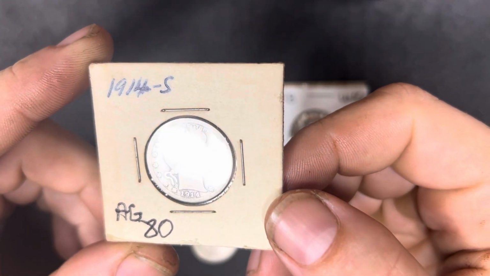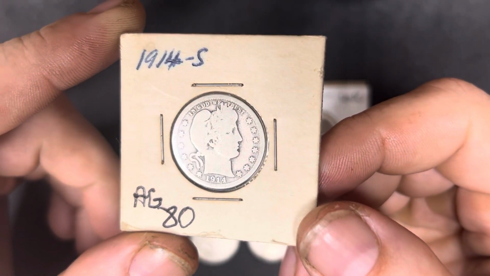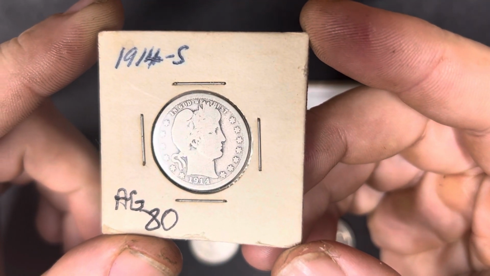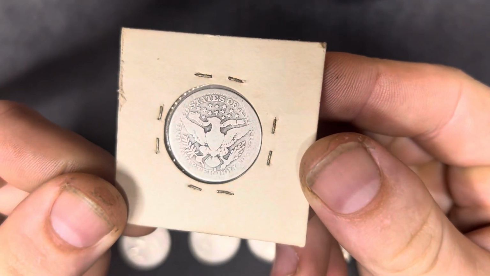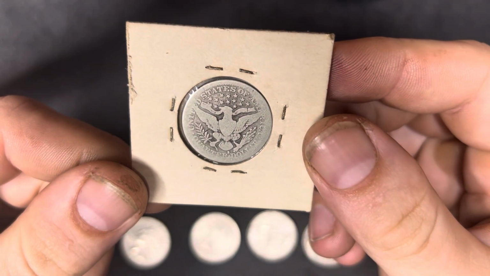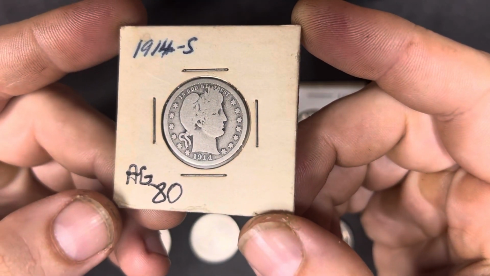It's something like the 3rd or 4th lowest minted Barber quarter. This coin, even in this condition, is about a $150 coin, possibly even a $200 coin. So this is going to be a great addition to my book.